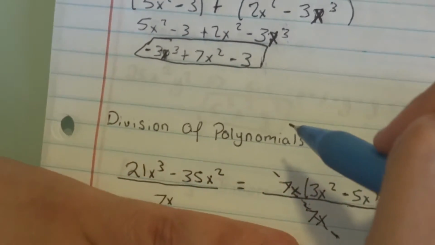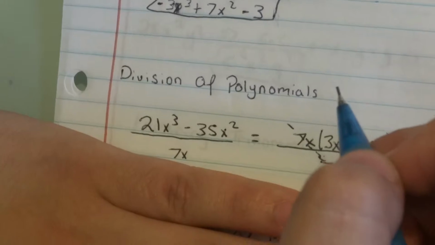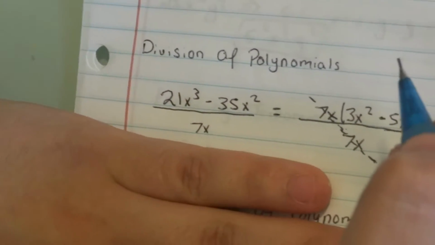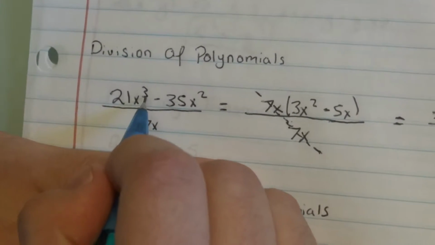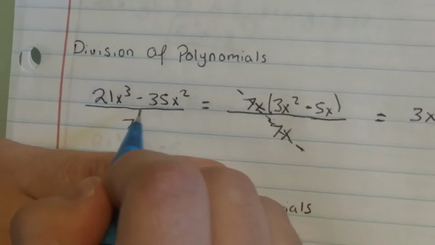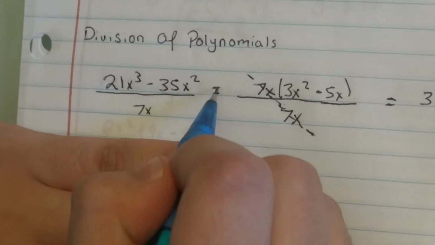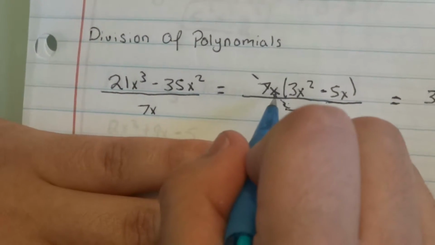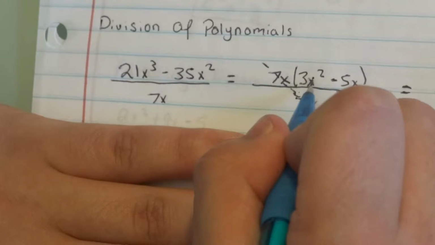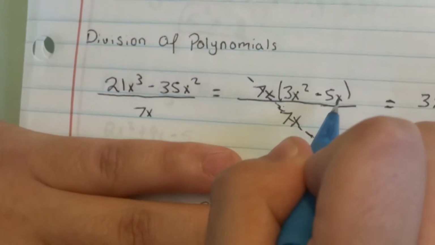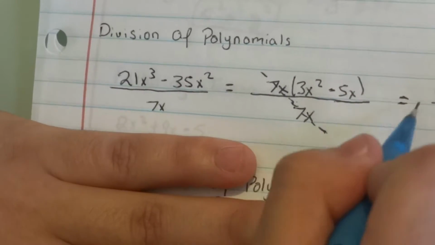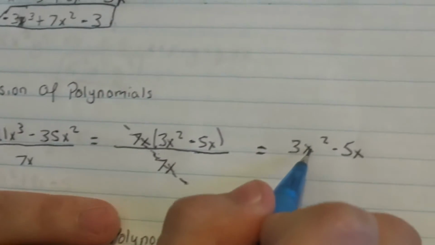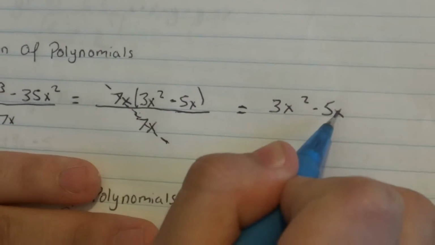Our next example is going to be division of polynomials. The division of polynomials is a simple algebraic equation. Our first example is going to be 21x to the third minus 35x squared divided by 7x. That would be the same as 7x parentheses 3x squared minus 5x. That would be our greatest common factor. Then we cancel out the 7x's and our simplified answer is going to be 3x squared minus 5x.